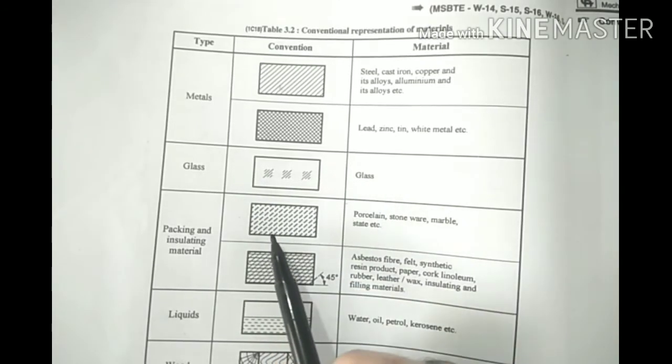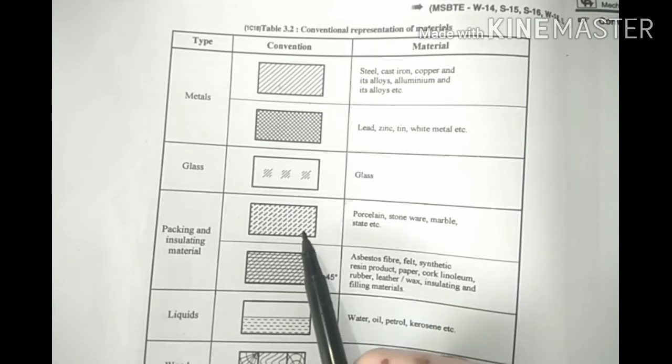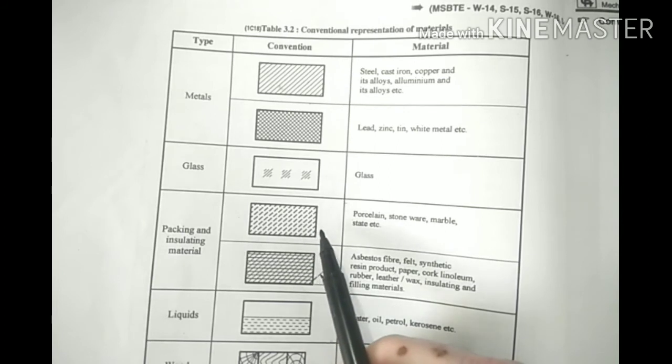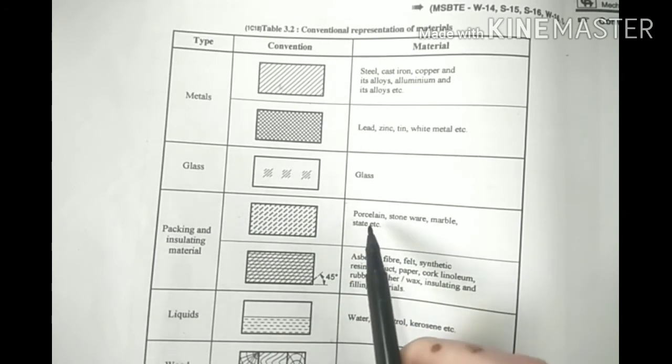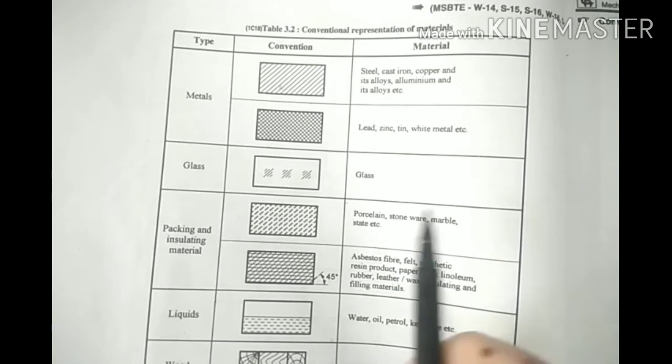Okay. And if there is a packing and insulating material like asbestos, marble, slate, etc., so those materials are represented conventionally, or conventional representation of that material is dotted section line, dotted hatch line. This is used for porcelain, stoneware, marble and slate.